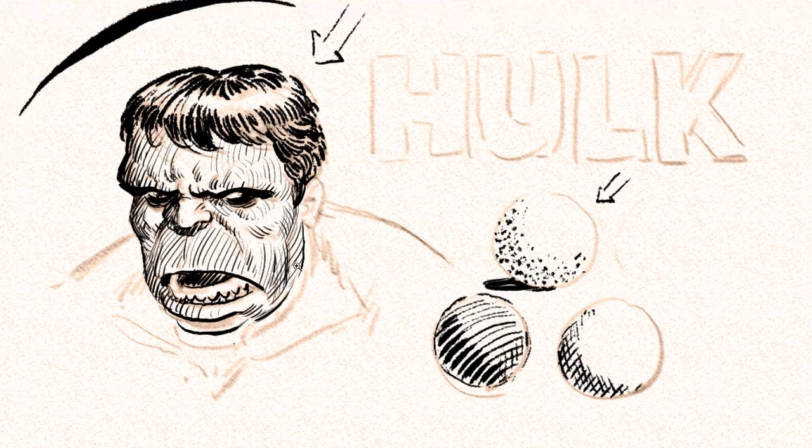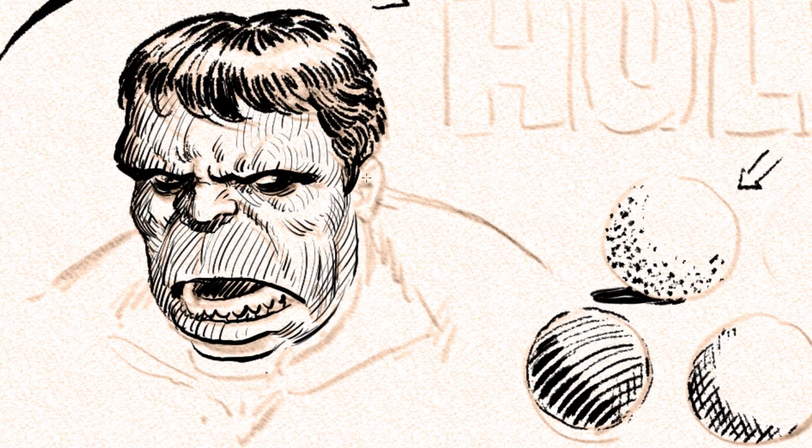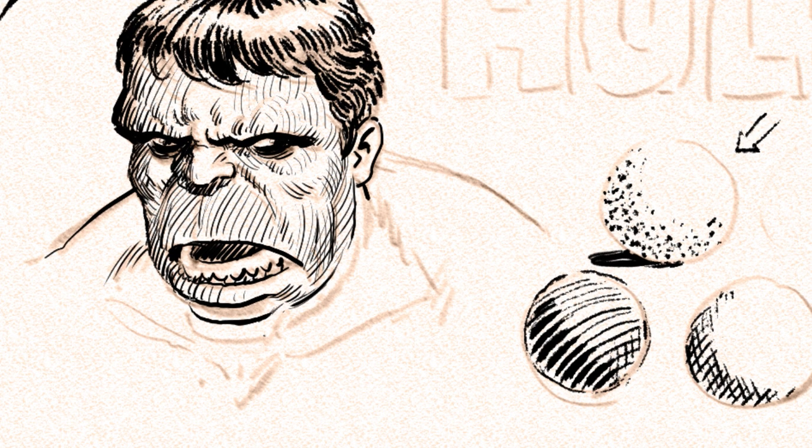I'm going to zoom in a little bit so you guys can see better. This chin would pretty much all be in shadow. And then you can do things like this.